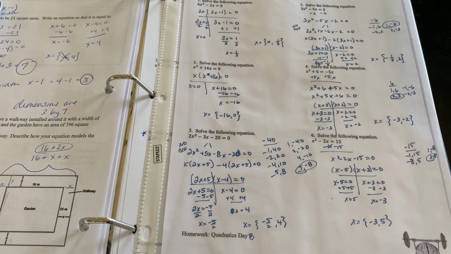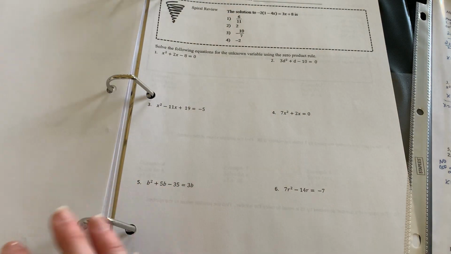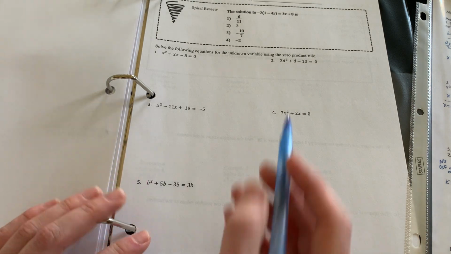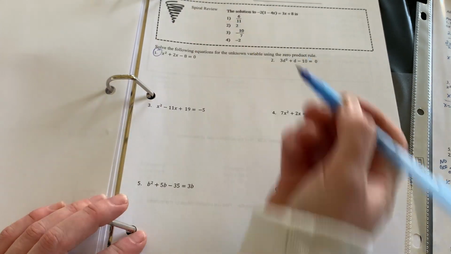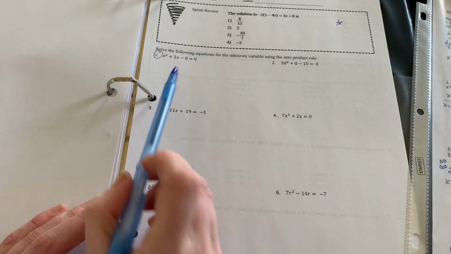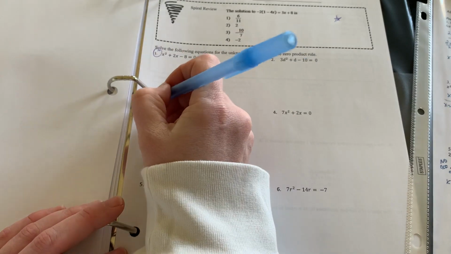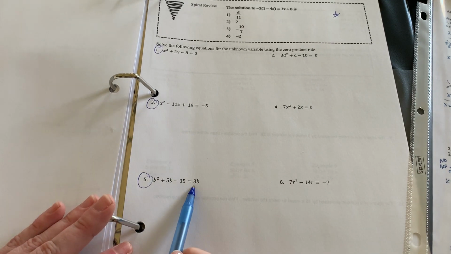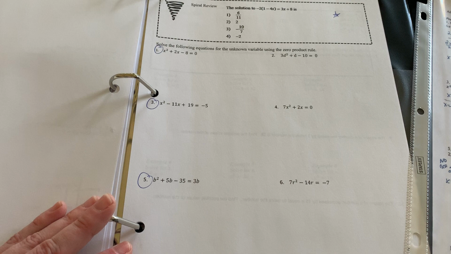Okay, today's follow-up homework will be the Quadratics Day 5. I'm going to suggest for some of you to not do all of them. My recommendation is that you do number 1, and always a spiral review. I recommend you do number 1, number 3, number 5, just means you have to move the 3B over.